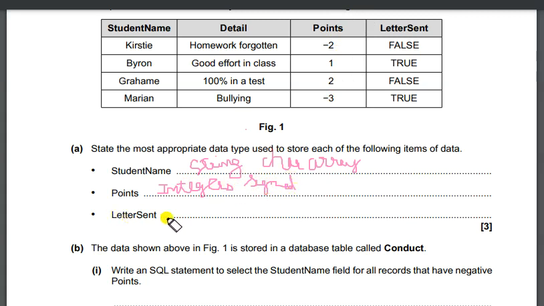Then we have letter sent. Letter sent, as we can say, has only 2 values, true and false, and therefore the Boolean data type is most suitable for this particular data element. And as we can see here, this question is for 3 marks. So if you answer it correctly, you will get full 3 marks. So let us go to the next question.